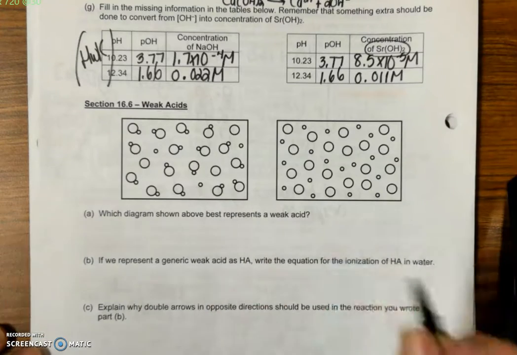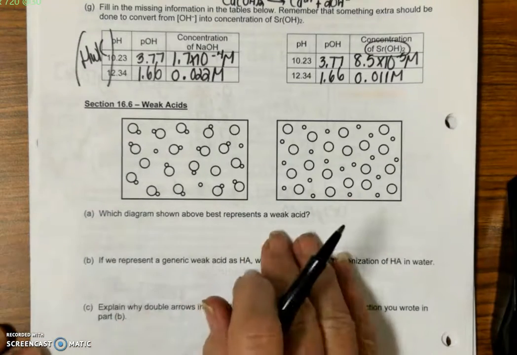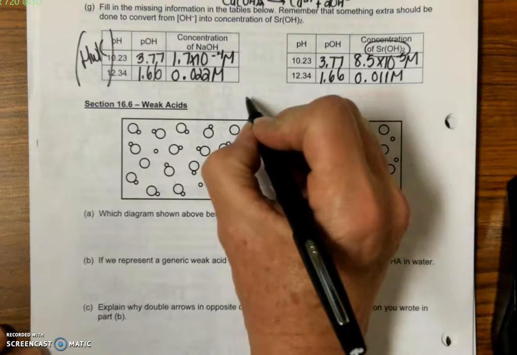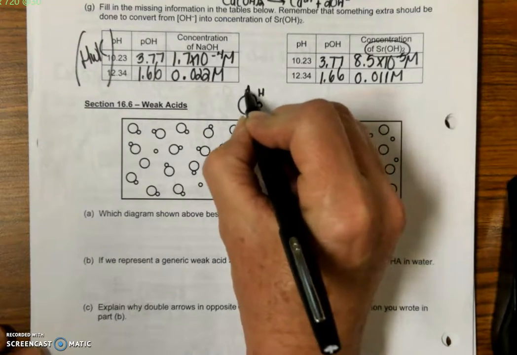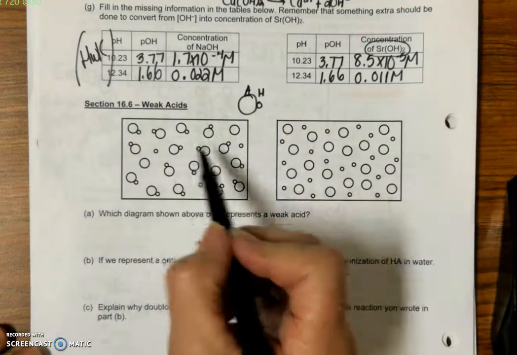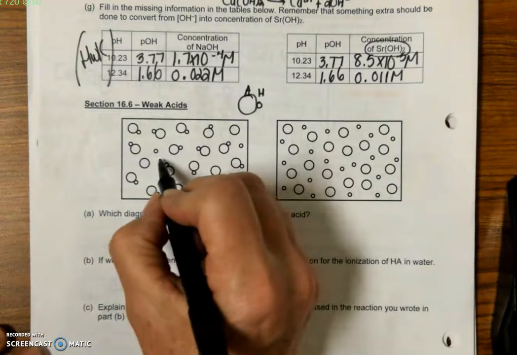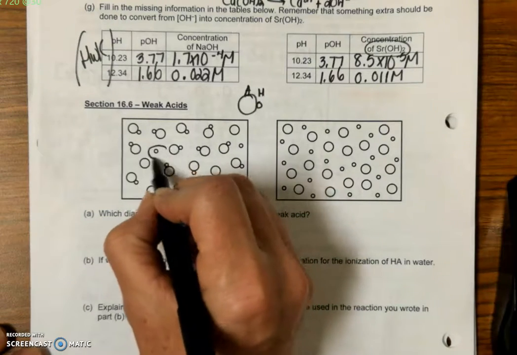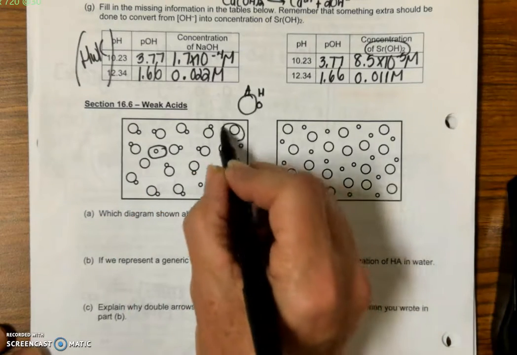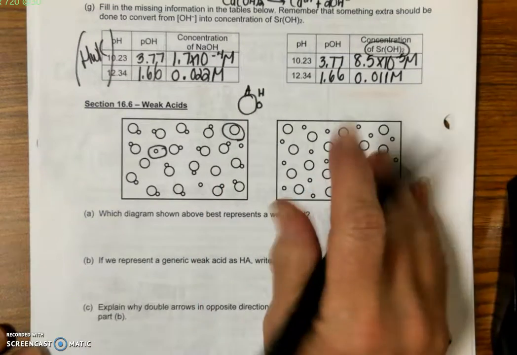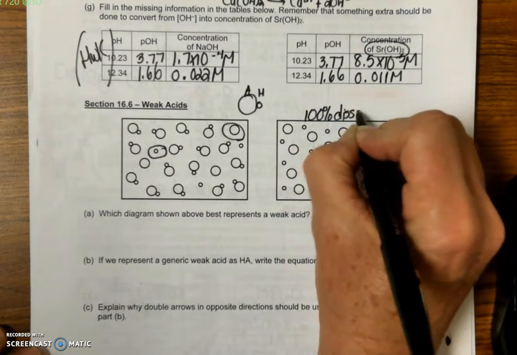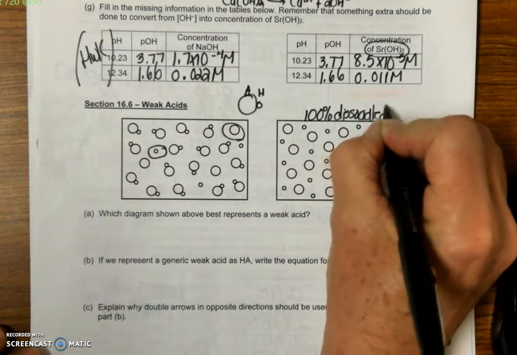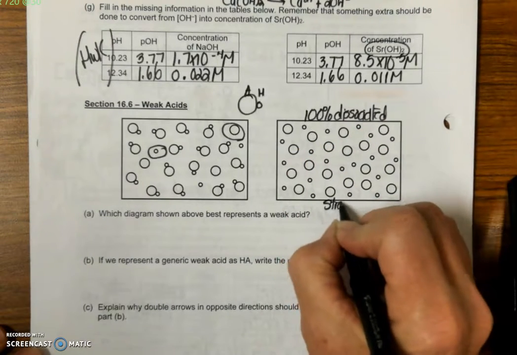Remember, if I look at which diagram represents a weak acid, if this is HA, then notice that these are all associated. I've got a couple in here that are not, but this one is 100% dissociated, and so this is strong.